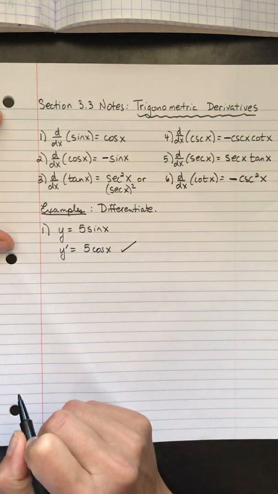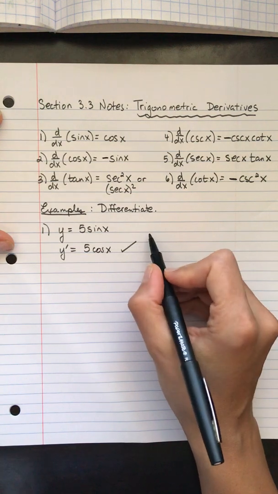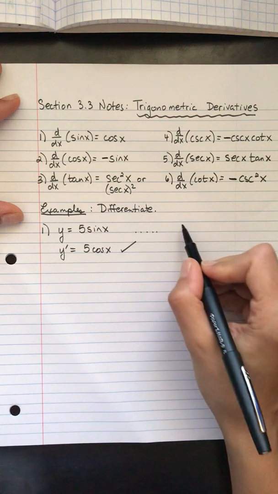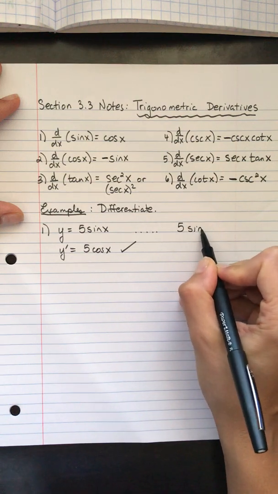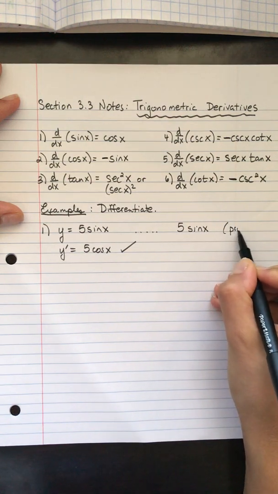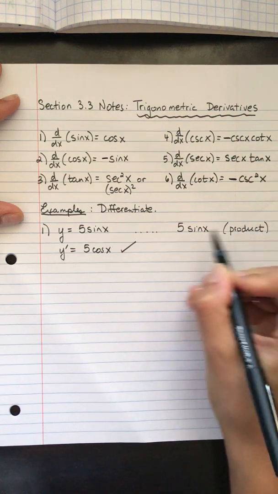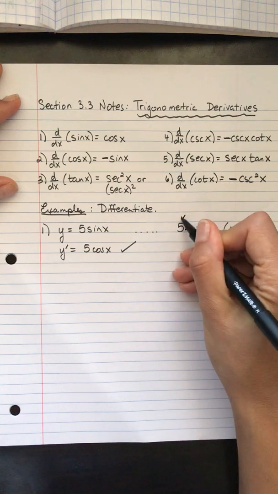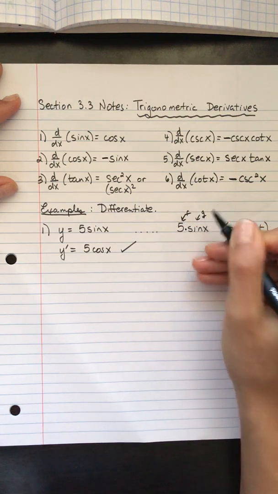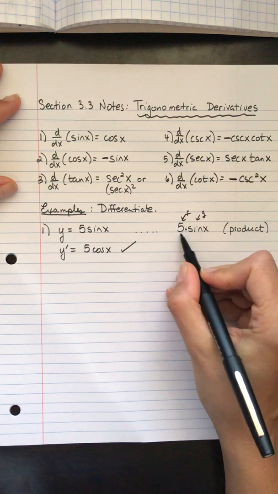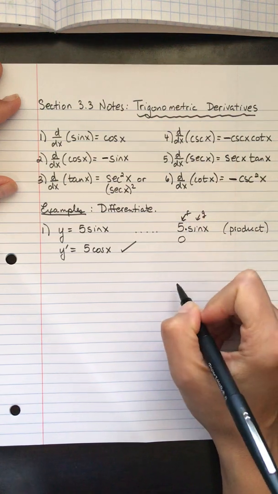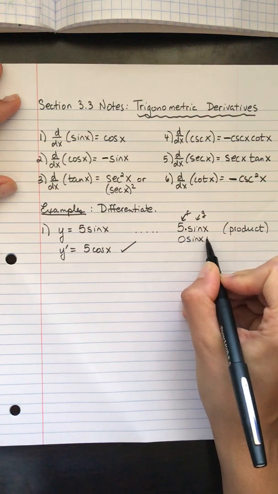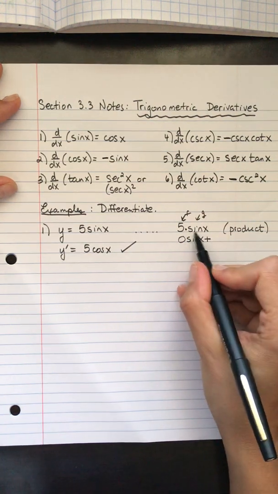Done. Okay? If you are wondering why, I'm going to only demonstrate it once here. You can treat 5 sine x as a product. And if you apply the product rule, if this is f and this is g, the product rule says f prime, what's the derivative of a constant? 0, times g, plus g prime, what's the derivative of sine?